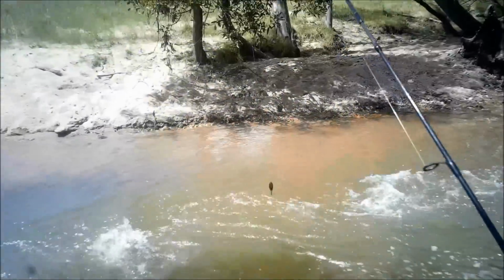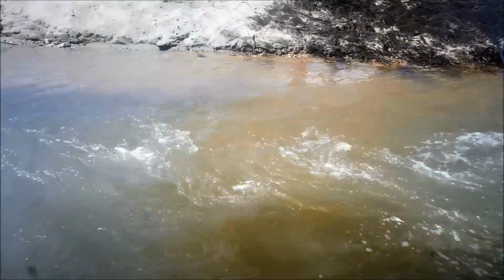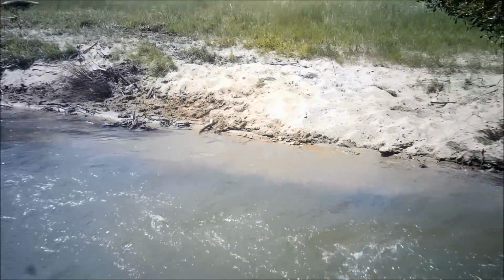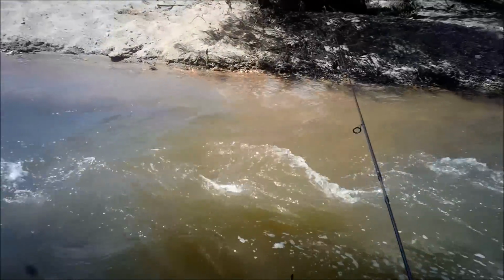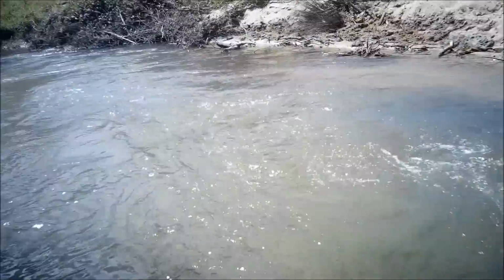Oh man, I'll just put him back. There you go, buddy. He took off really quickly. He took the lure a bit deeper than I would have liked. Unfortunately, I can't control that. That is a part of fishing. So what I do, I get it out as quick as I can and I put him back.